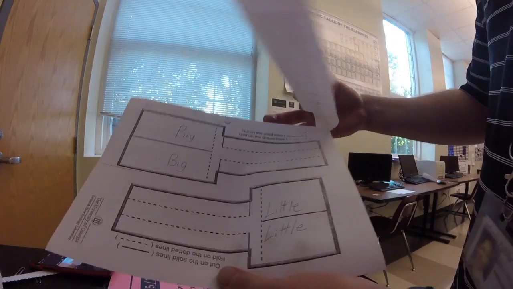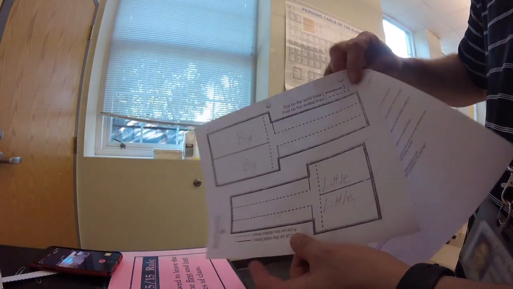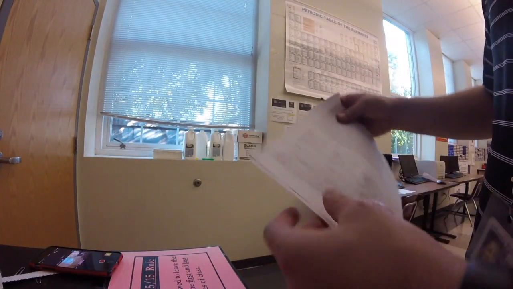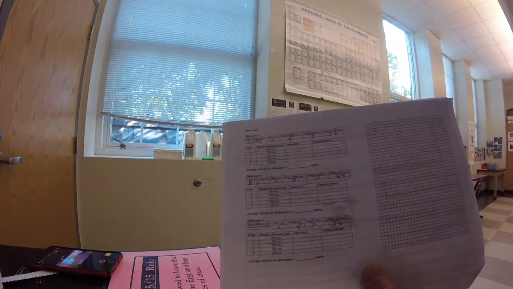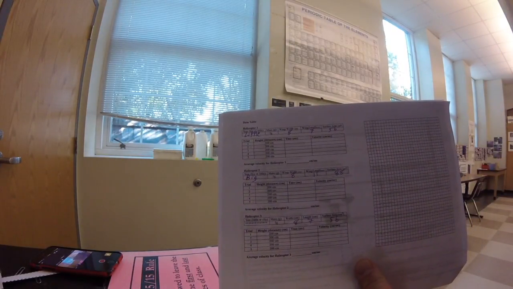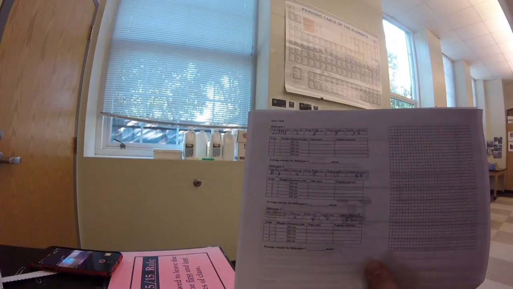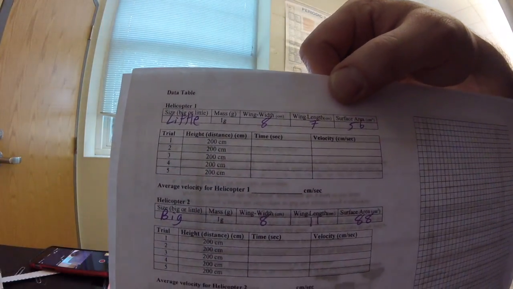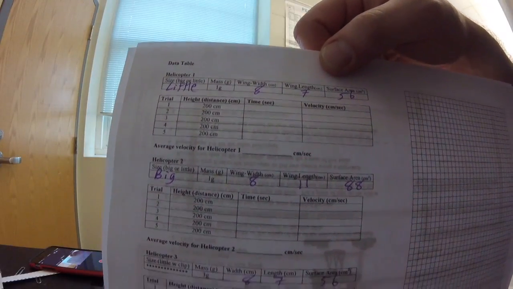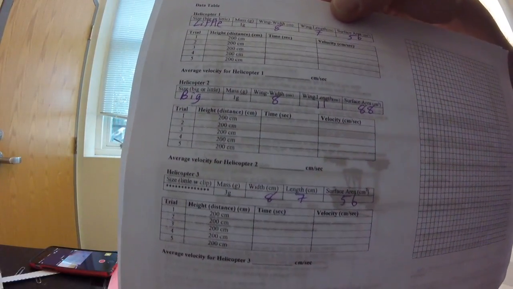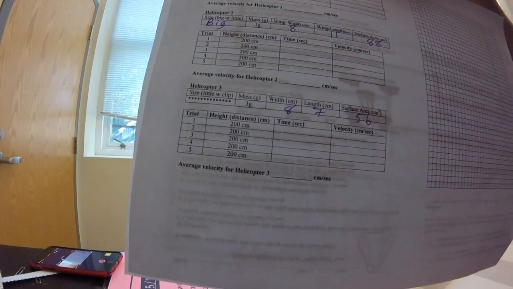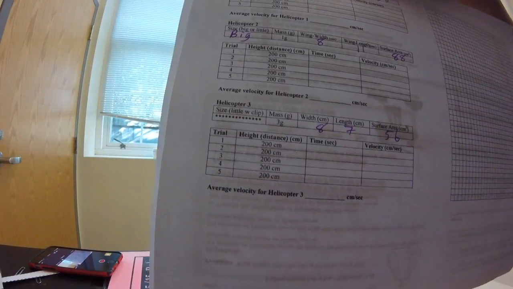If you flip it over on the back, I already have my helicopters made, so I'm not going to cut these out. I also went ahead and measured the wing width and the wing length, and I calculated the surface area of all of my helicopters, so that data is already on here. 8 times 7, 56. 8 times 11, 88. And then helicopter 3 is the same as helicopter 1. We just add 2 paper clips on it to increase the mass.